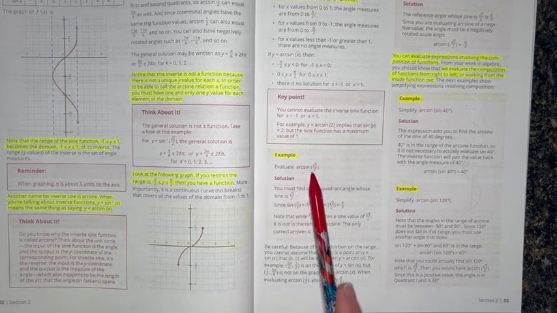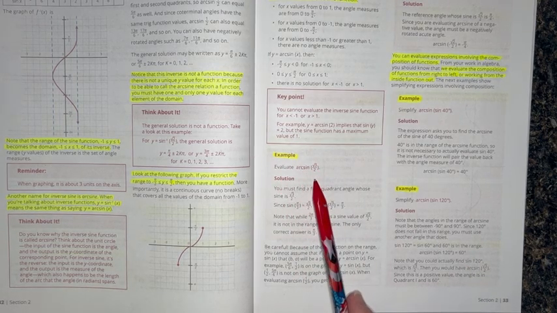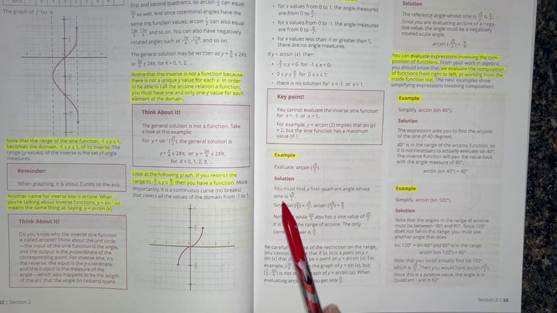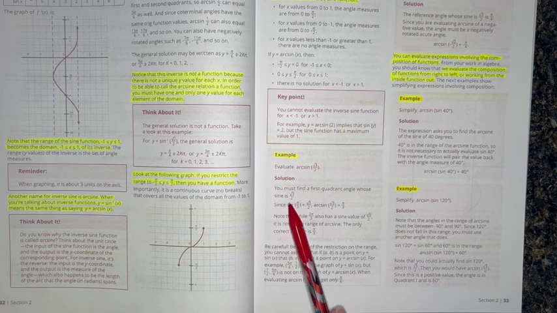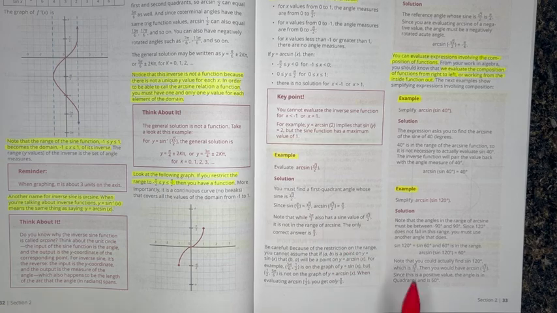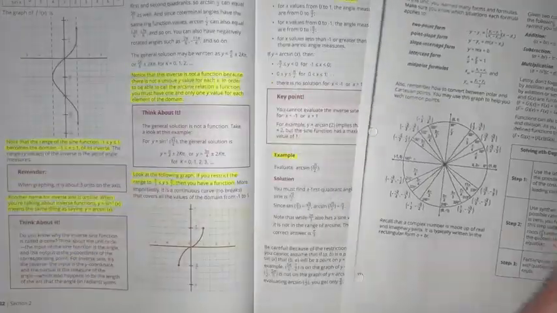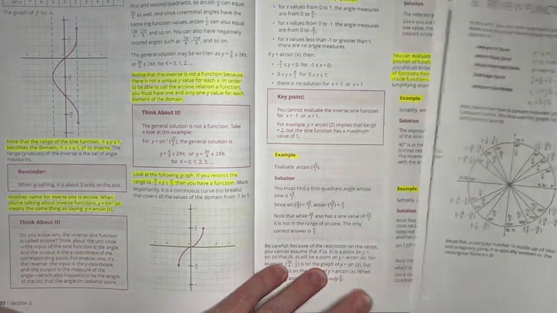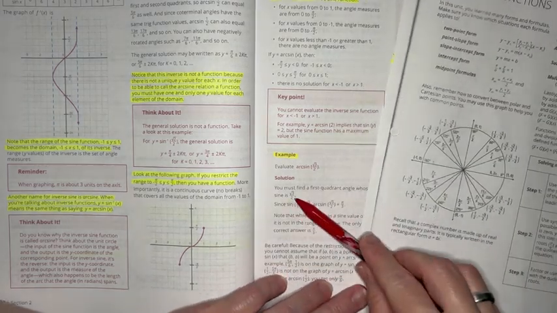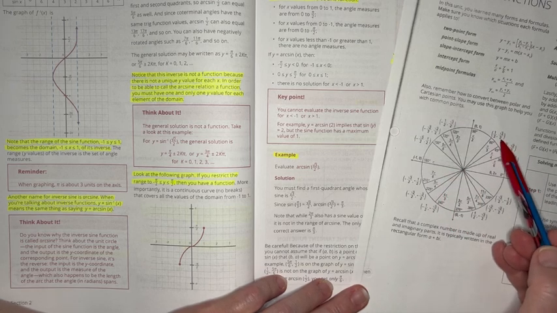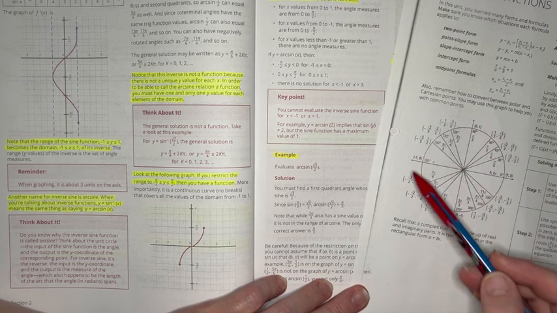Evaluate the arc sine of the square root of 3 over 2. It says you must find a first quadrant angle whose sine is the square root of 3 over 2. Since the sine of pi over 3 equals the square root of 3 over 2, you can find that here, right? So we are looking for a first quadrant angle whose sine is the square root of 3 over 2. So square root of 3 over 2, right here, in our unit circle.